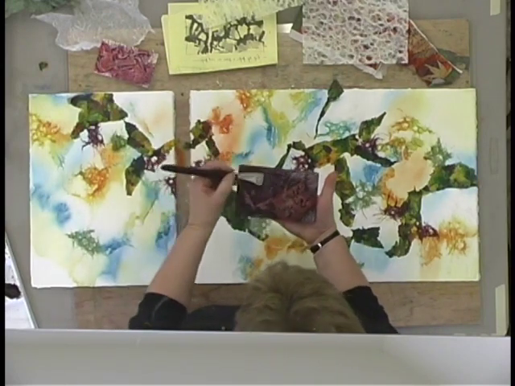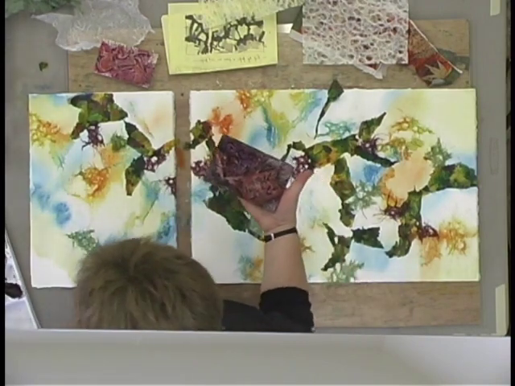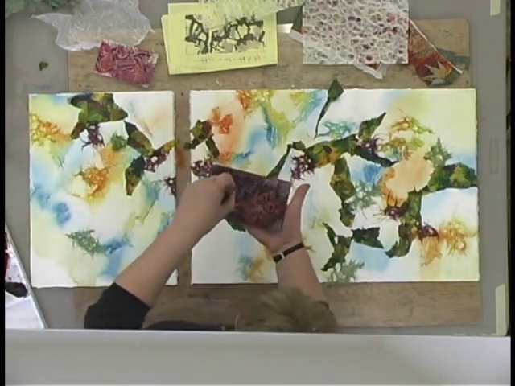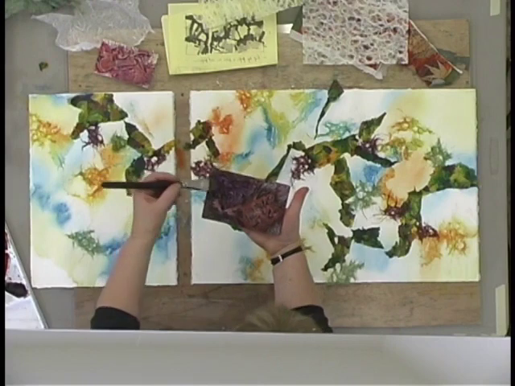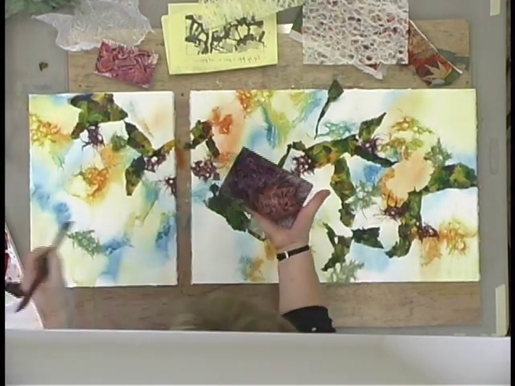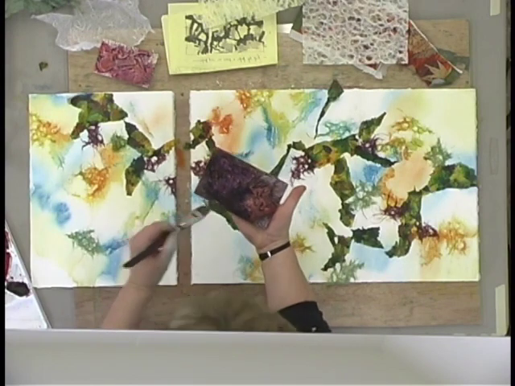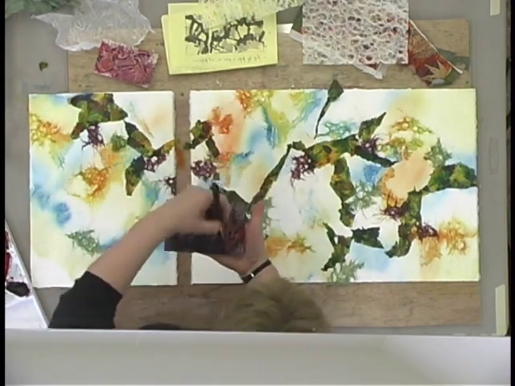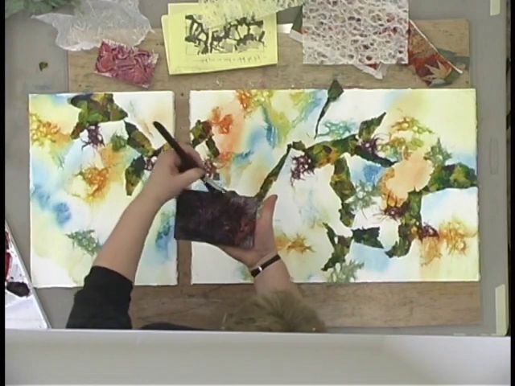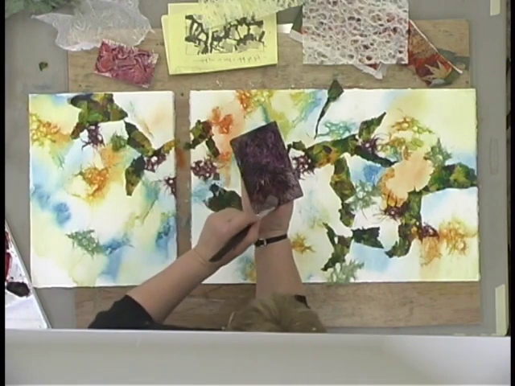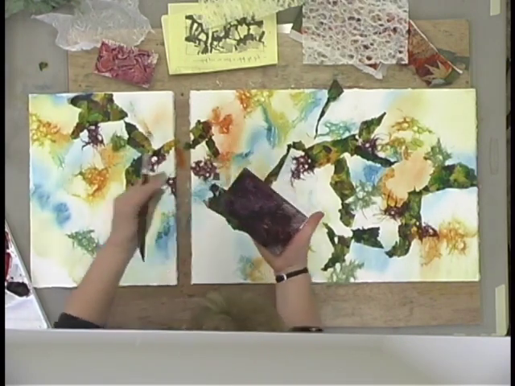What I'm doing is I'm just picking up that texture. See, I'm not painting into it like this, I'm holding it at this angle. Now I'm into my French ultramarine blue. Now I'm back into my magenta. It's a very rich color. If it's too wet, it won't stick very well.